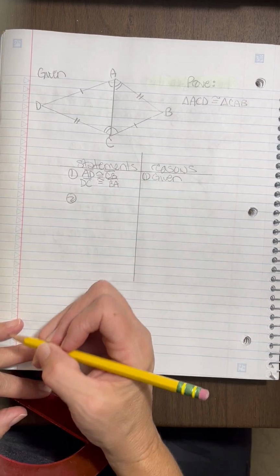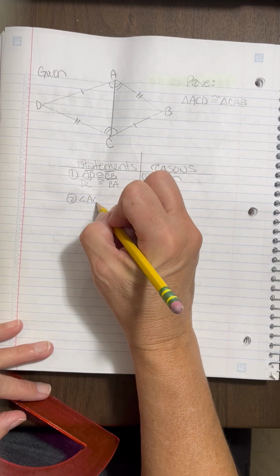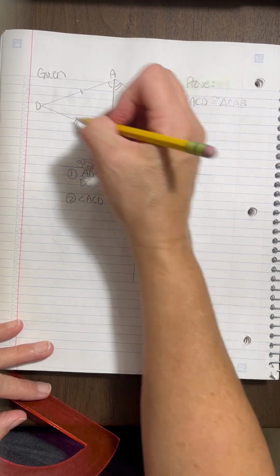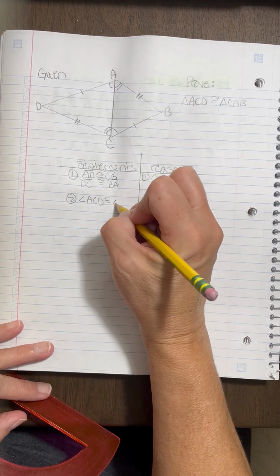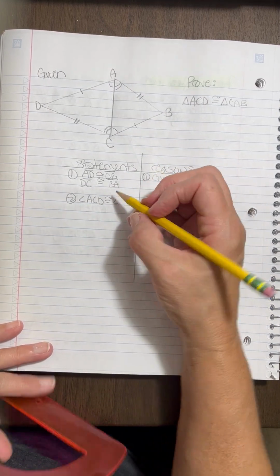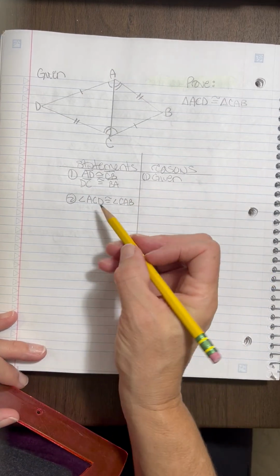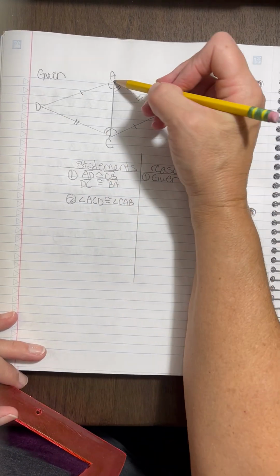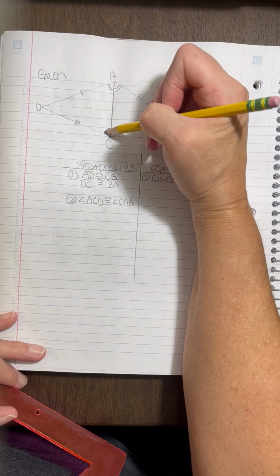And we knew some angles as well, right? Angle ACD, the one with two arc marks, is congruent to angle CAB. Now I put the ACD first, so I was doing this one and then this one.